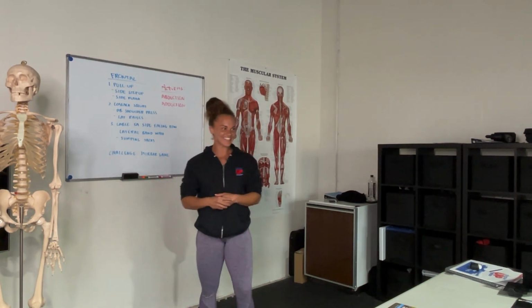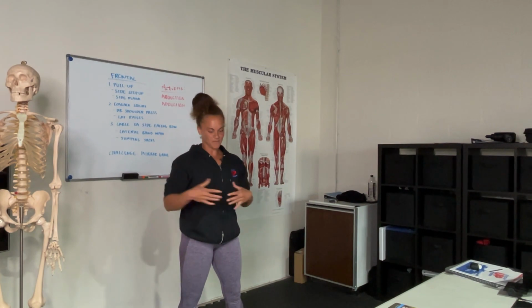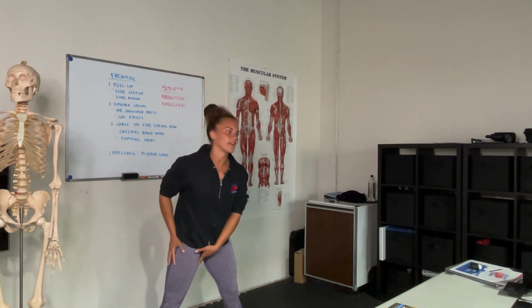Gracilis. Good. What about the pectineus? There we go. Someone's been studying. Good. So those are going to be the adductors, the muscles that are going to help bring that leg back to the body's midline. Perfect.